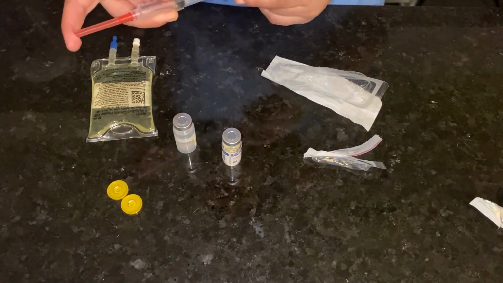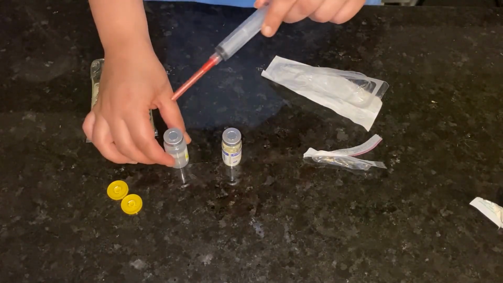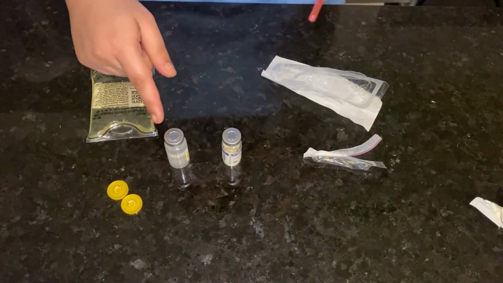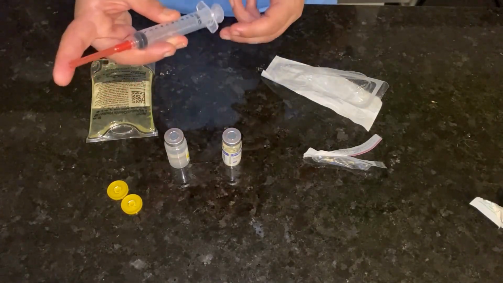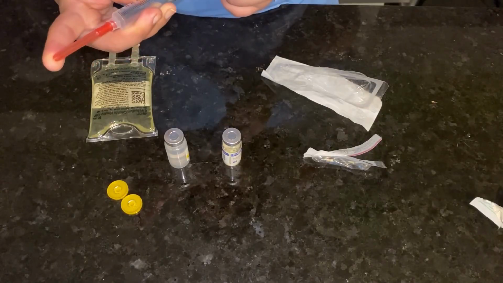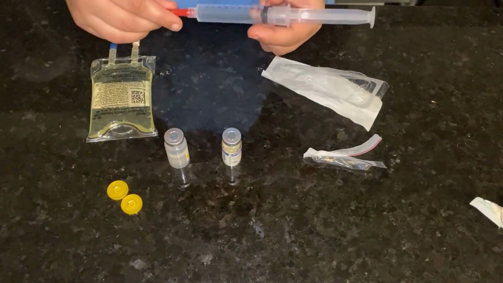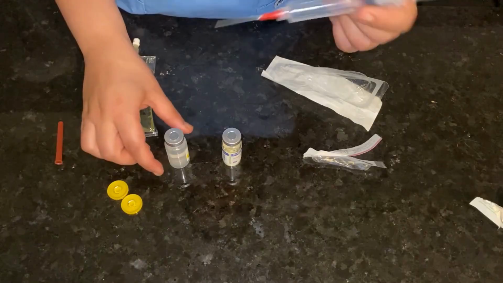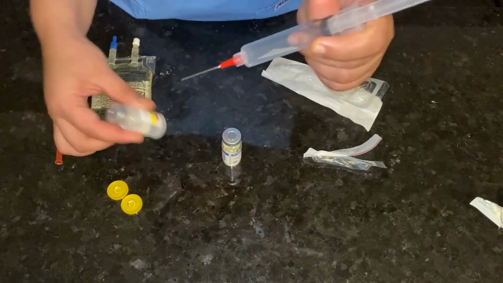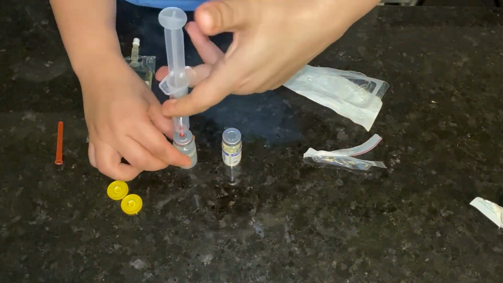Perfect. I have to add 10 ml of this sterile water to my powder. So I will first add 10 ml of air to this to make a negative pressure.